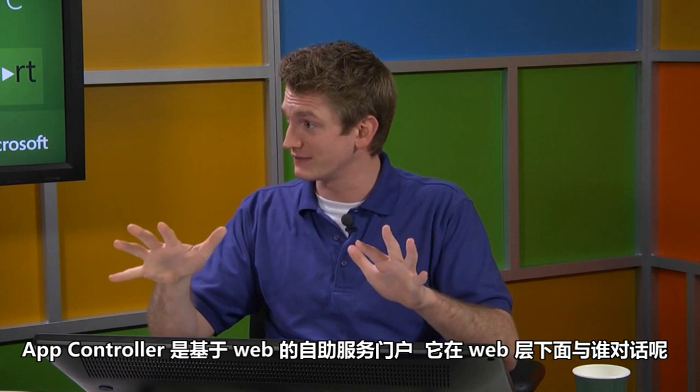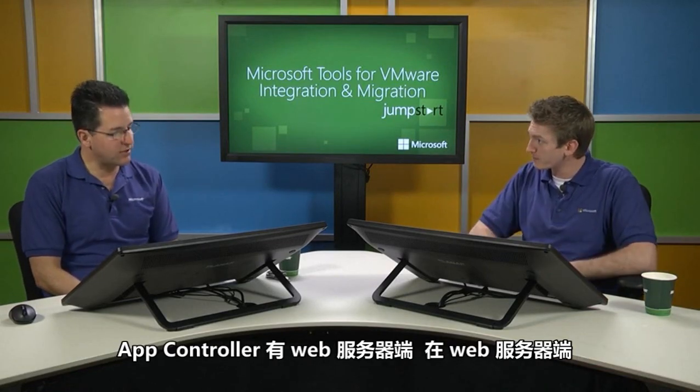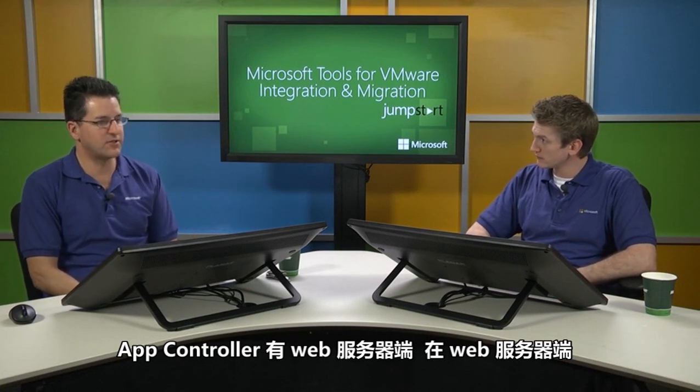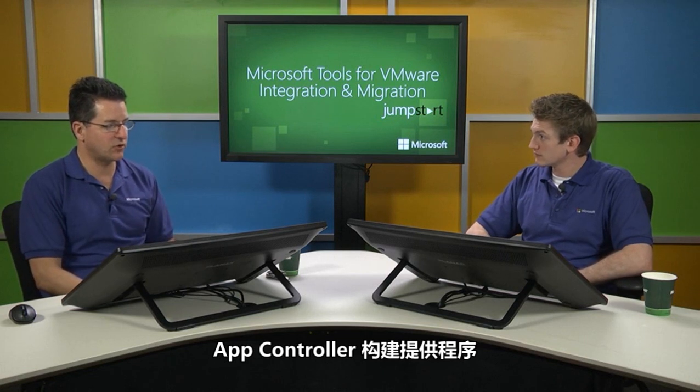Now, as you switch over, really the question is, and I think you touched on this a little earlier, what exactly does App Controller tie into? App Controller is a web-based self-service portal. That's right. Who's it speaking to beneath the actual web layer? So under App Controller, App Controller has a web server side, and on the web server side, they've built providers that help adapt App Controller.